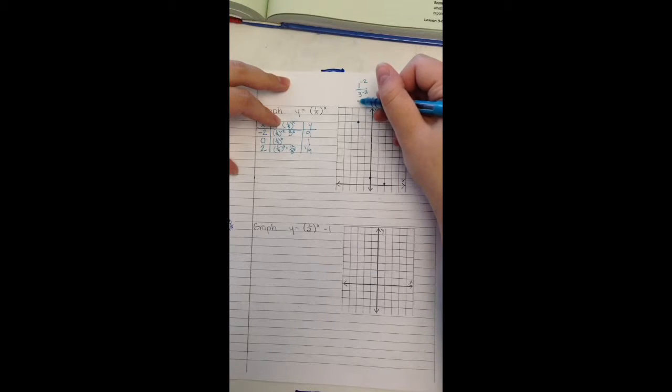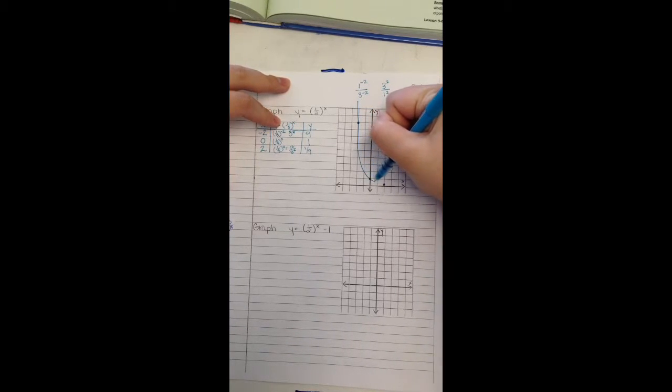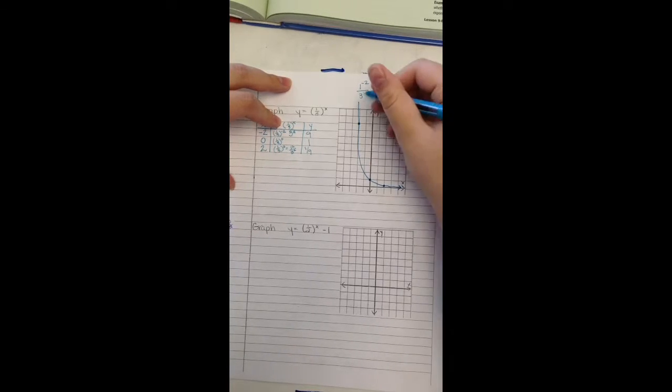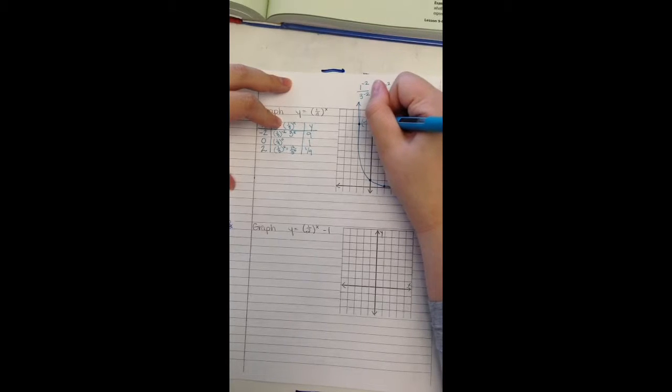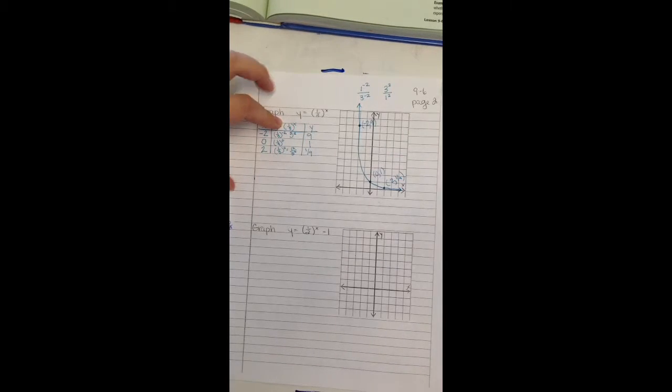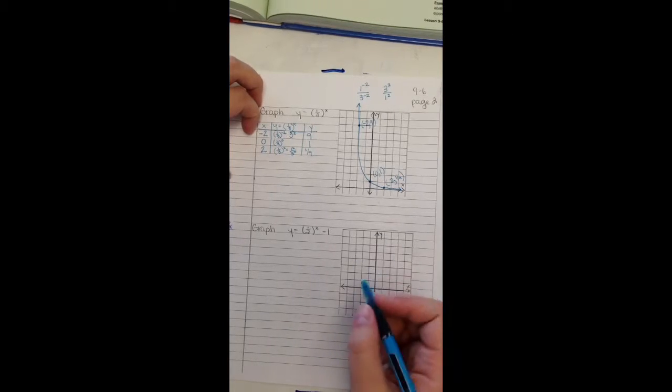So my curve, see how now it's declining really fast, and then it slows down and it gets closer and closer to 0, but it never quite touches 0. Okay, if we label our points, we have -2, 9, 0, 1, and 2, 1/9. Okay, so that's that curve. Now, let's go to the next one.